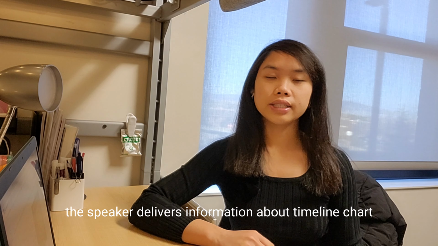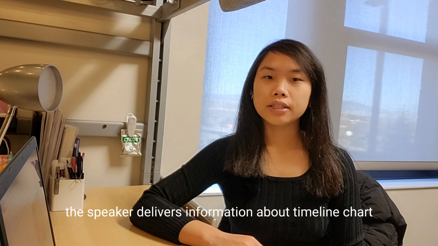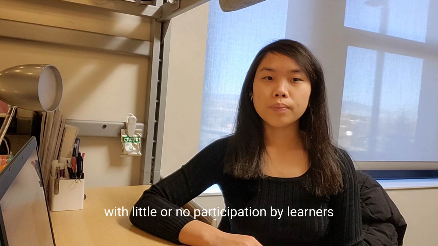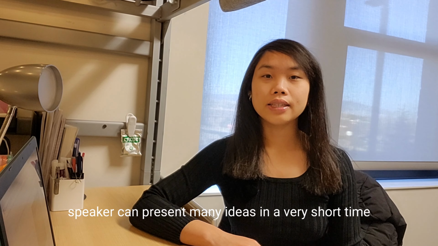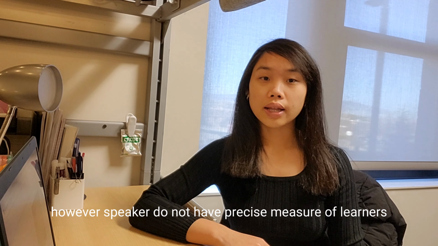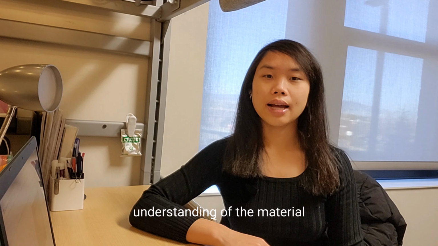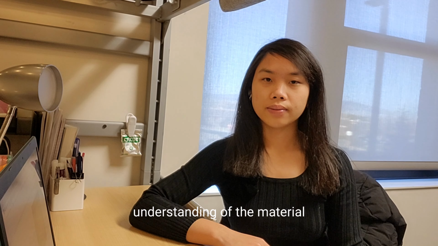The speaker delivers information about timeline chart with little or no participation by learners. This method can be employed if we instruct large group of students. Speaker can present many ideas in a very short time. However, speakers do not have precise measure of learners' understanding of the material.